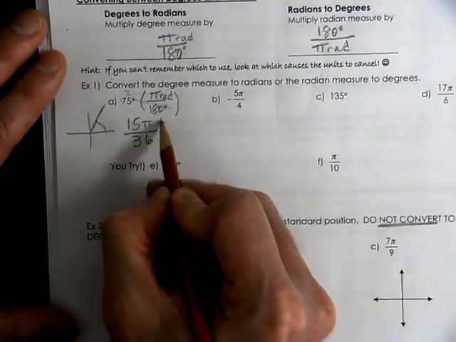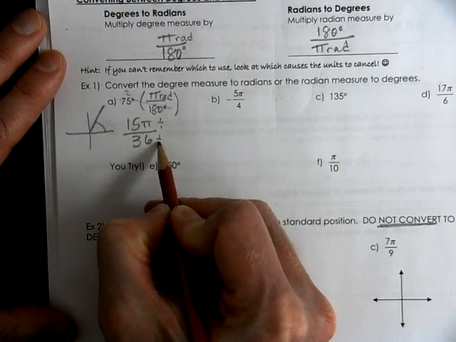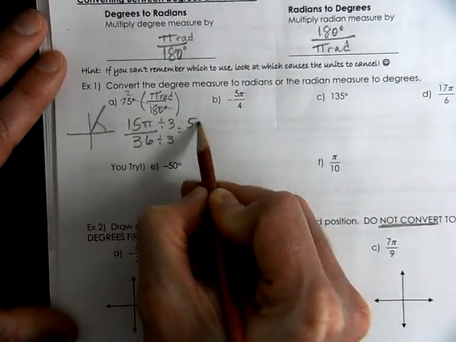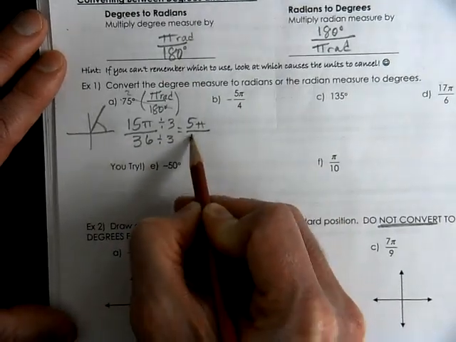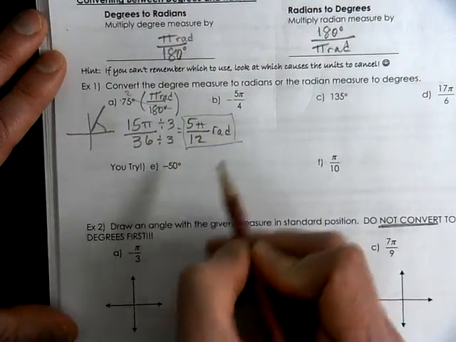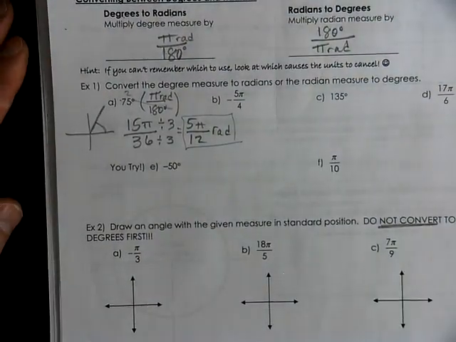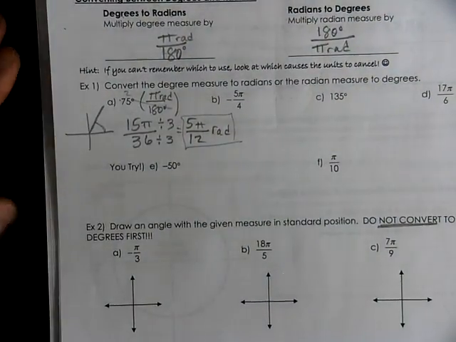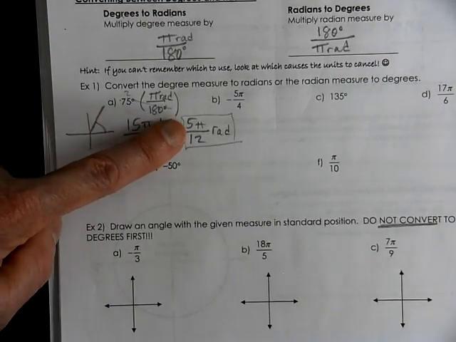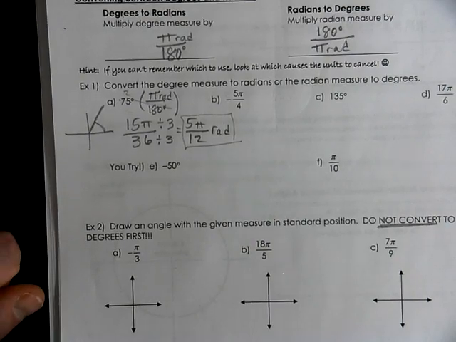Thank you. And it looks like we can reduce this by more. So 5 pi over 12 radian. We can abbreviate radian with rad. So 75 degrees is the same thing as 5 pi over 12.